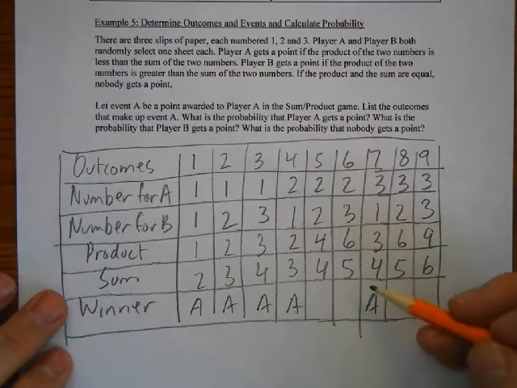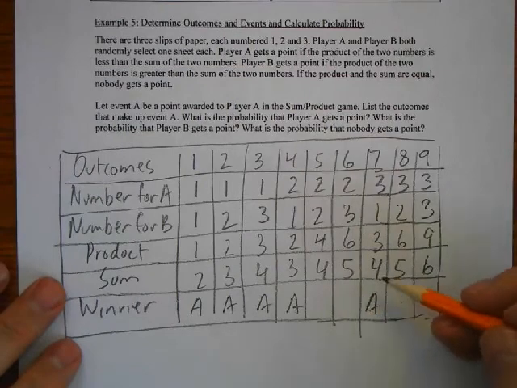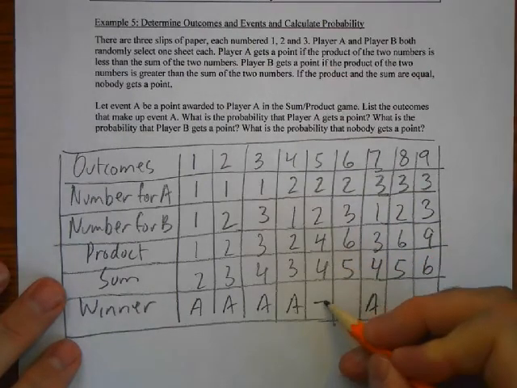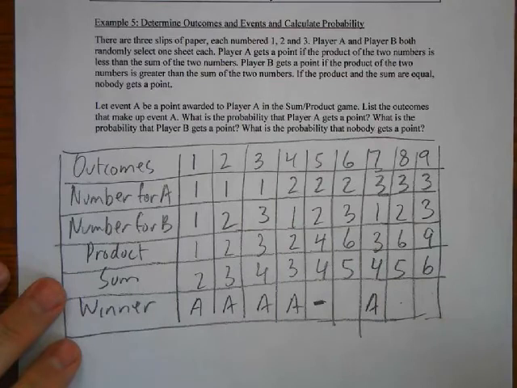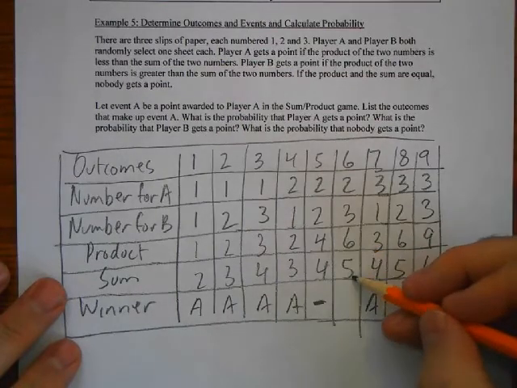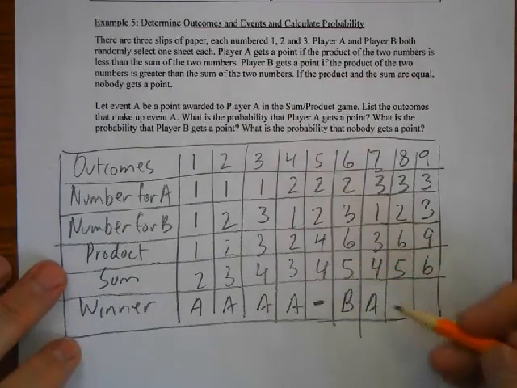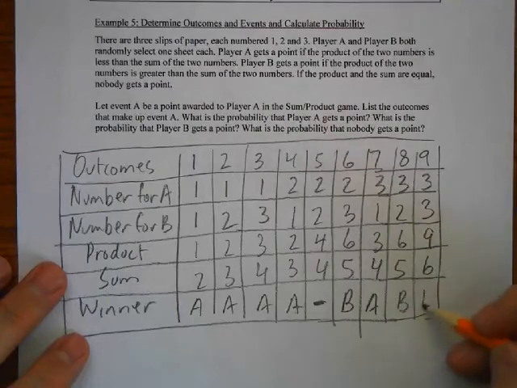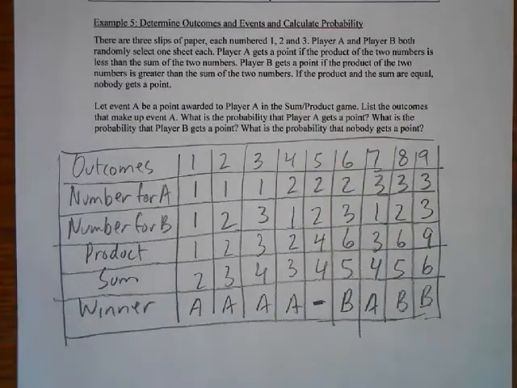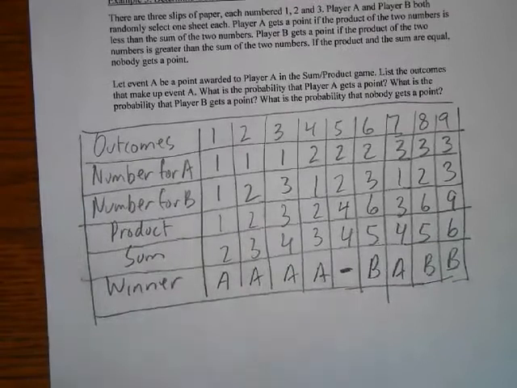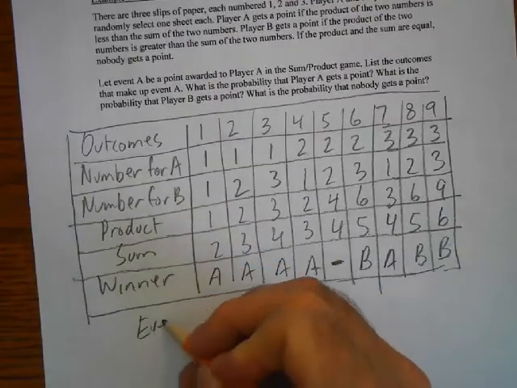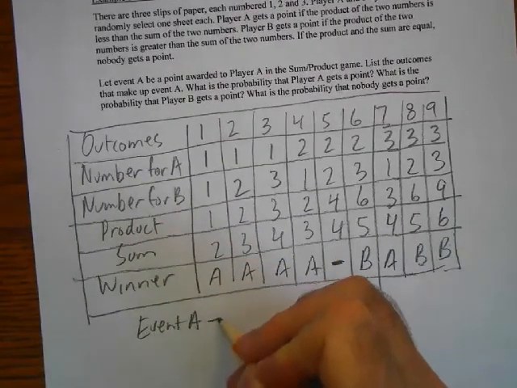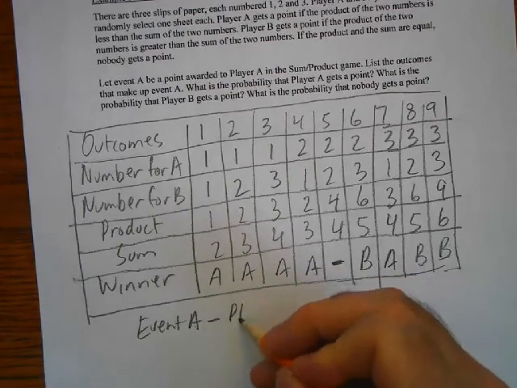And now we'll go back. Okay, when is the product bigger? Well, here it's the same. So actually nobody wins there. And this means that B would win, and also B wins here because the product is bigger. So if we define the events, so player A gets a point.